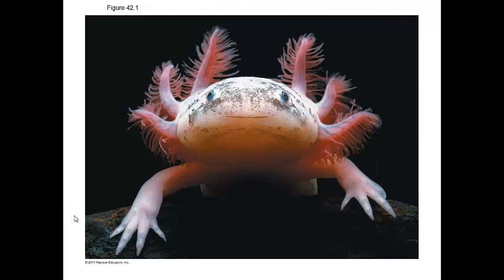Here we see a picture of a mud puppy. A mud puppy has external gills. Through these external gills, oxygen is going to be extracted from the water and is going to enter the bloodstream. Carbon dioxide is going to leave the bloodstream and enter the water. So here you can see that these two gases are being exchanged between the organism and its environment.